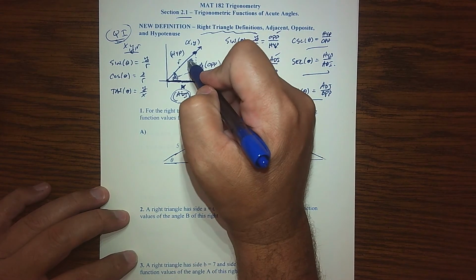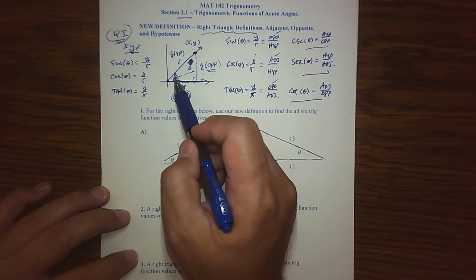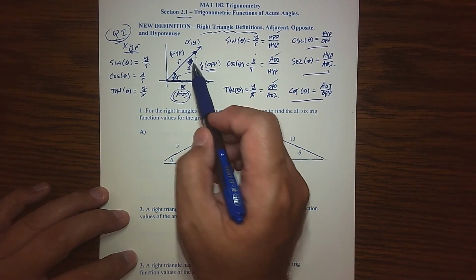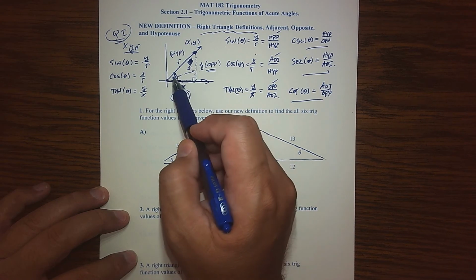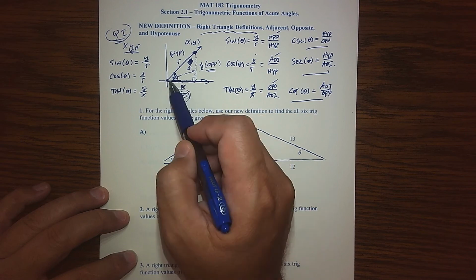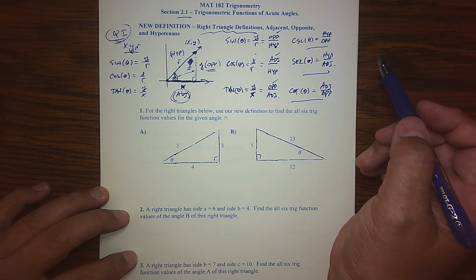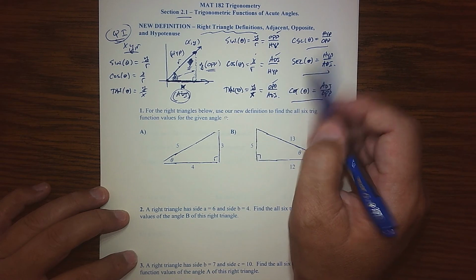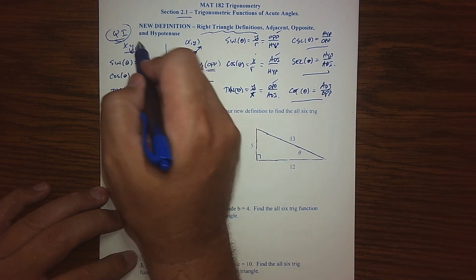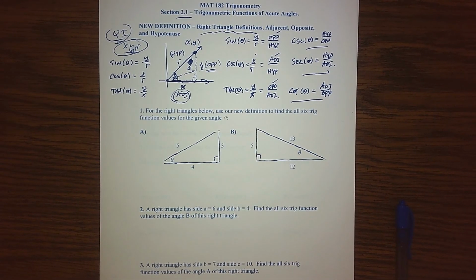But I just wanted to plant that seed right now about the importance of the definition, what it means to be opposite and adjacent. That kind of depends on the angle. So for theta, y is the opposite, x is the adjacent, one of the sides that makes up the angle. And then, of course, we've got our hypotenuse. So there's our new definition, basically an extension or a relabeling of our x, y, r's.